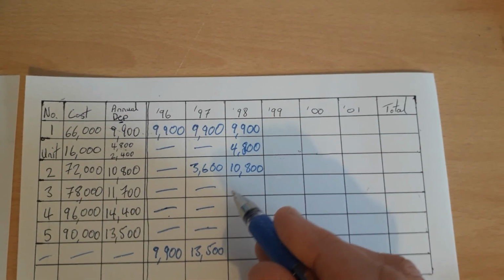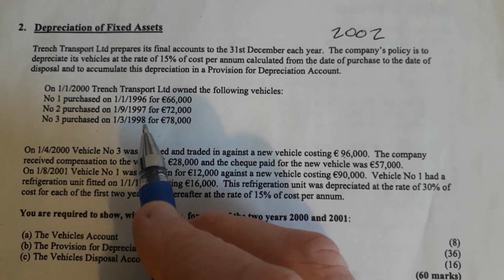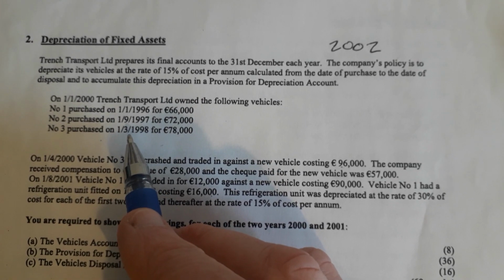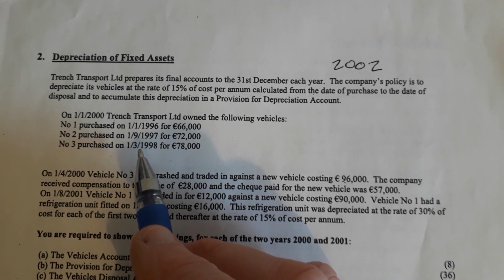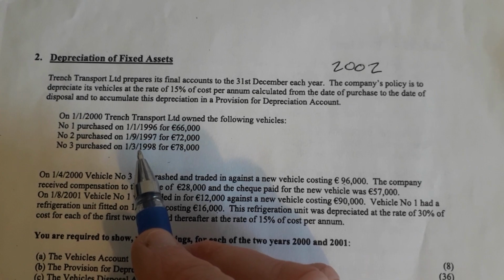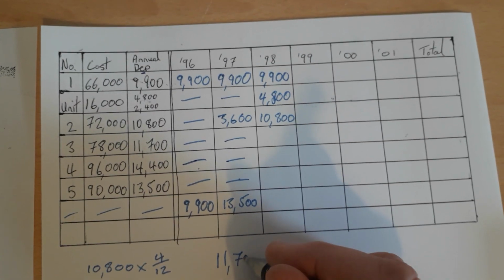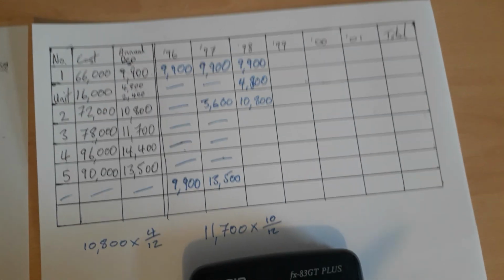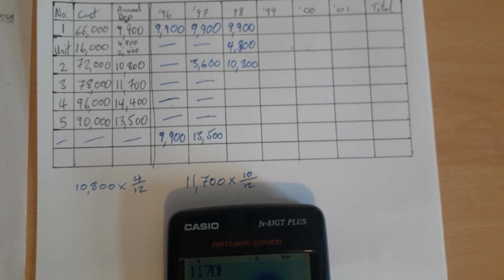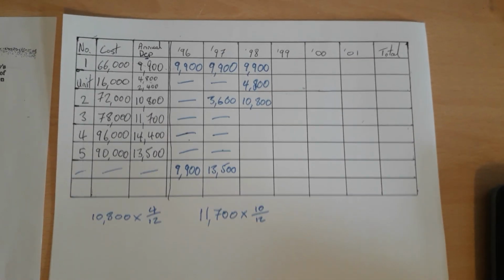Okay. Vehicle number 3, well, we're in 1998 and we can see here that we did buy vehicle number 3 in 1998, but we didn't own it for the full year. So we purchased it on the 1st of the 3rd. That means 2 months had gone by and the 3rd month was just starting. So if 2 months had gone by, there were 10 more months left in the year. So if a full year's depreciation is 11,700, we want 10 months' worth, we just have to multiply by 10/12. So 11,700 times 10/12 is 9,750.